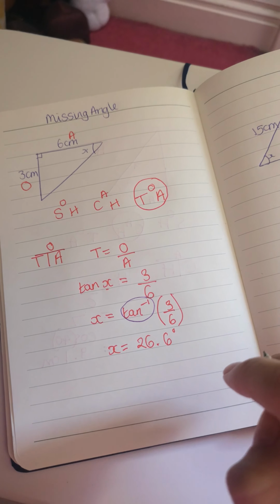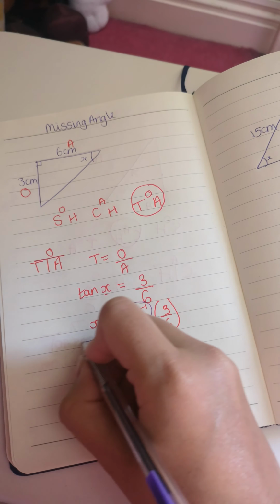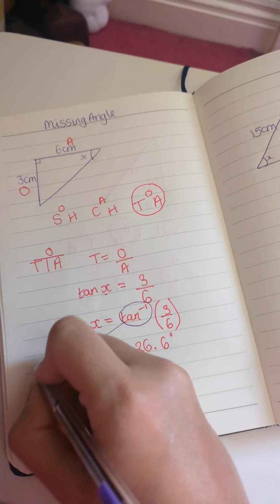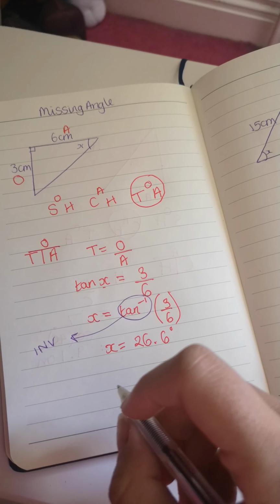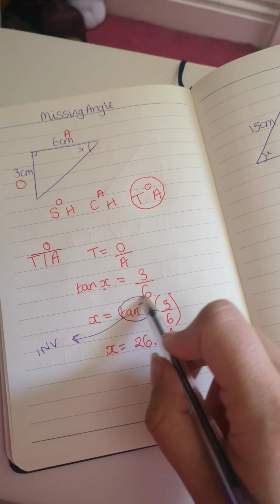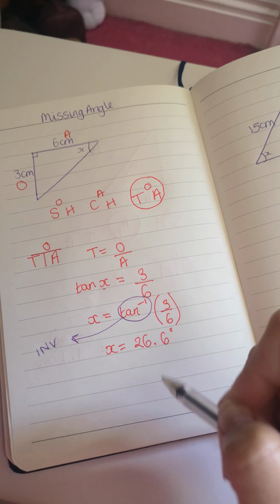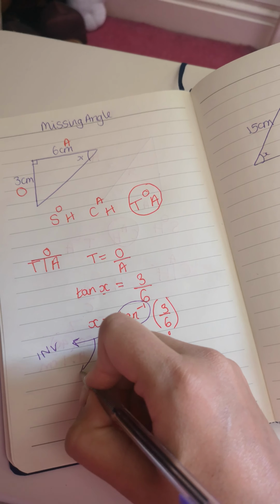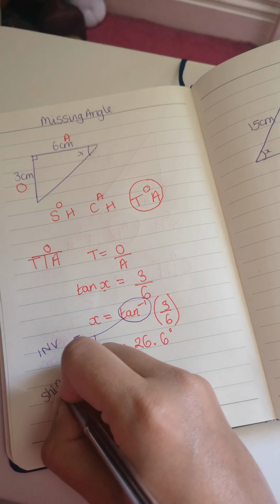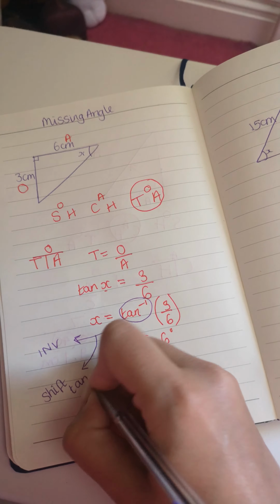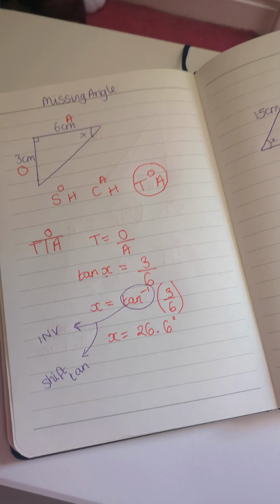Now, if you're using a phone to try and get this tan minus 1, you need to turn your phone around so it's in landscape mode, and then there will be a button that says inverse or just INV, and then it will come up with tan minus 1. If you're using a calculator, you need to press shift and then the tan button to get tan minus 1.